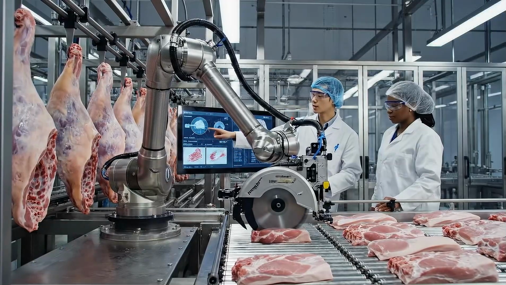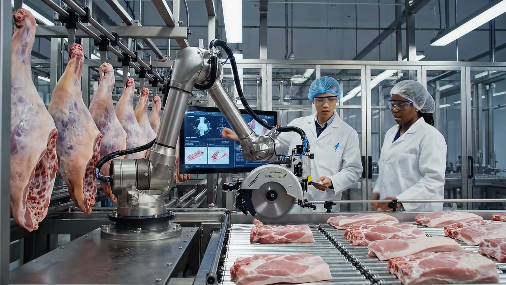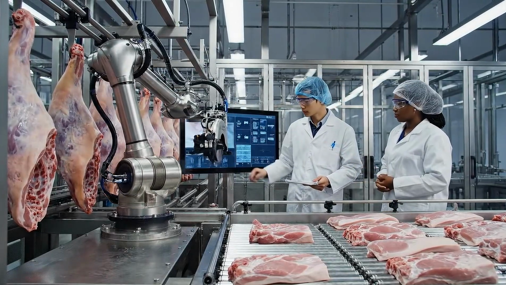We're seeing a 2% increase in throughput with the new algorithm. And the yield optimization looks stable. Approve the update.